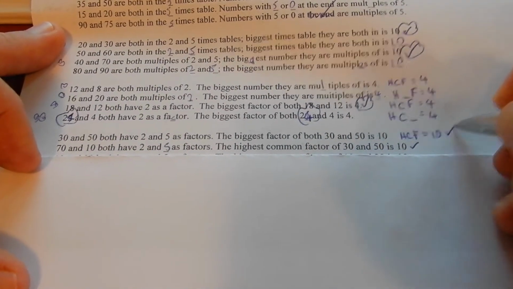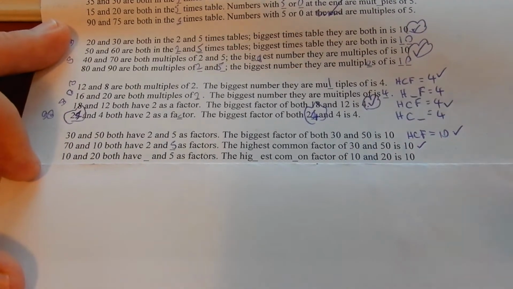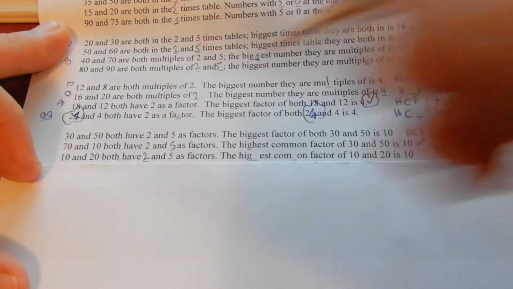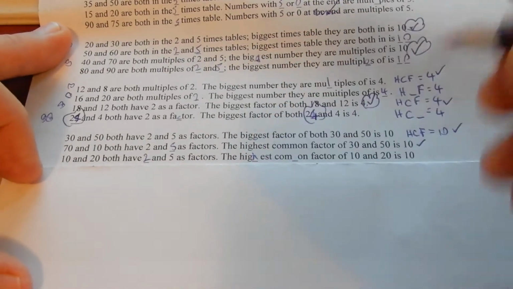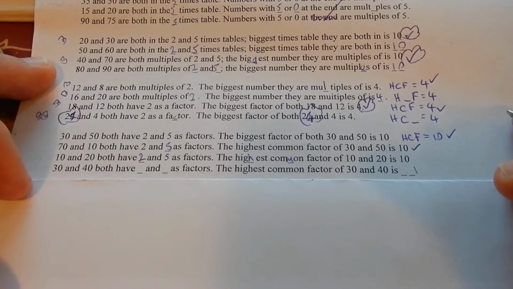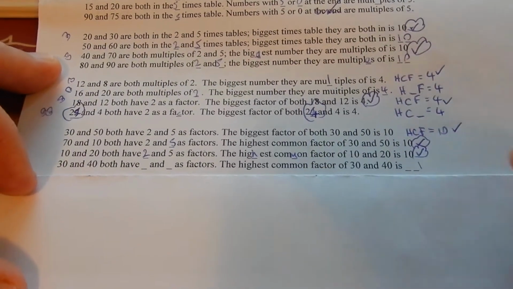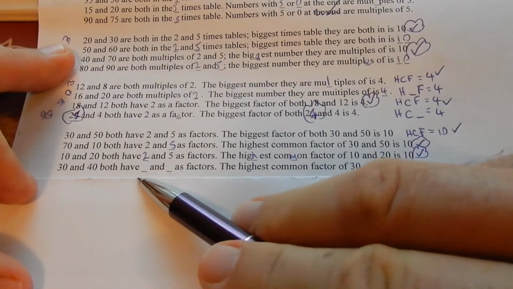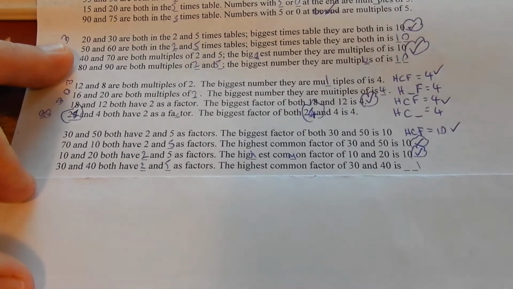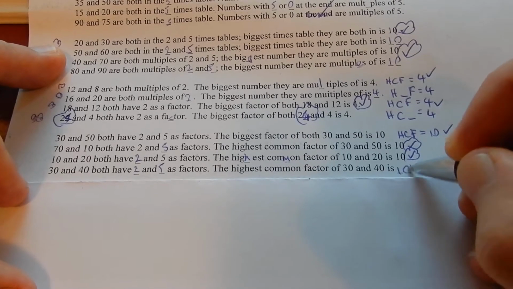Tick. 10 and 20 both have 2 and 5 as factors. The highest common factor of 10 and 20 is 10. Tick. I like ticks. 30 and 40 have 2 and 5 as factors. Also 10 is a factor, and the highest common factor of 30 and 40 is 10. Oh, that needs changing.